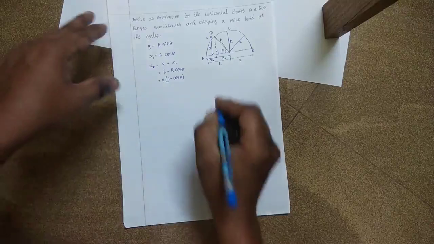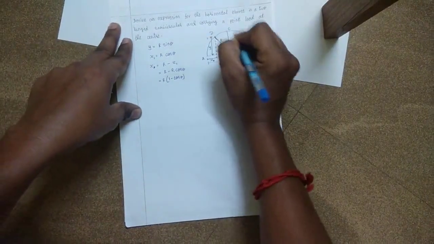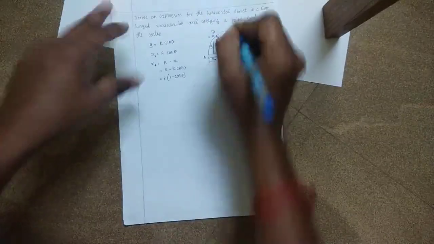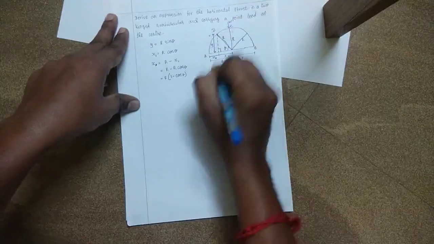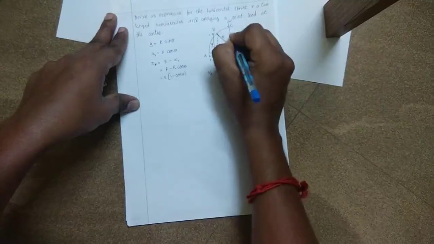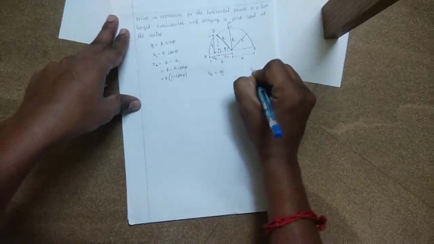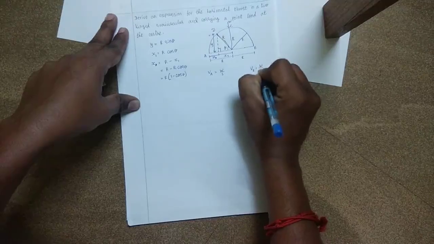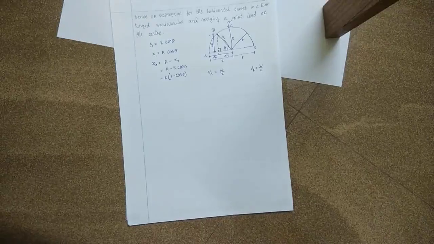Next we need to consider the point load acting at the center. Here I have missed the point: the load is W. If you calculate the reaction, VA, it is half of the load, because the load is acting at the center, so half of the load will come here. So VA will be W by 2, and the vertical reaction VB will be W by 2. So we have calculated the reactions and the other required answers.